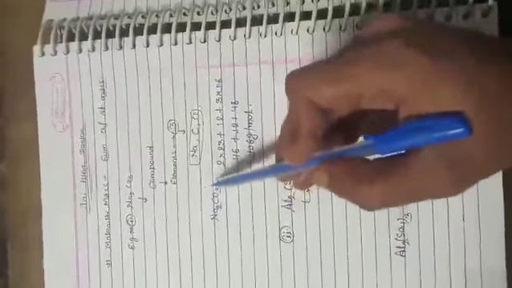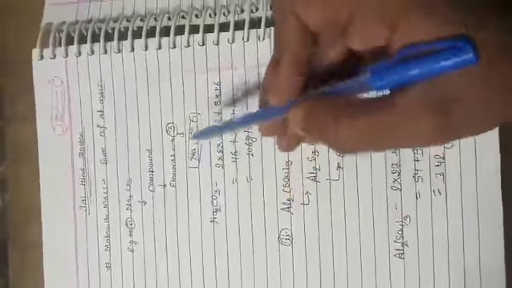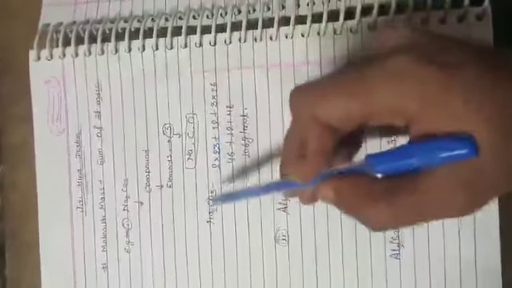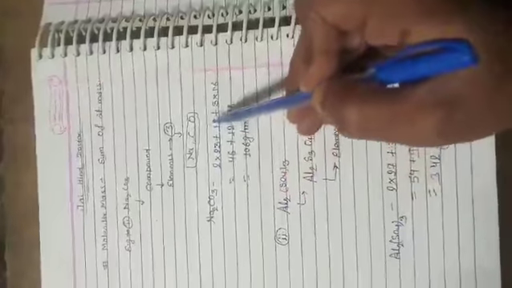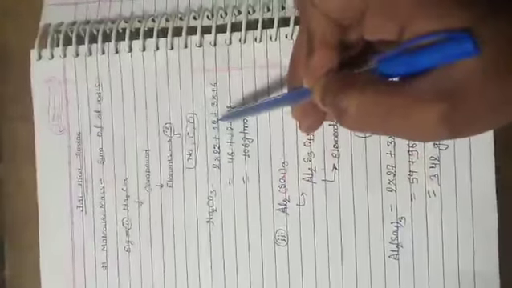Here we can see that sodium has two atoms and its atomic mass is 23, and carbon has only one atom and its atomic mass is 12, and oxygen has three atoms and its atomic mass is 16.